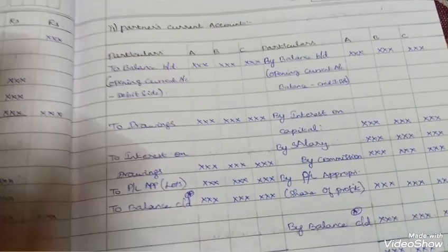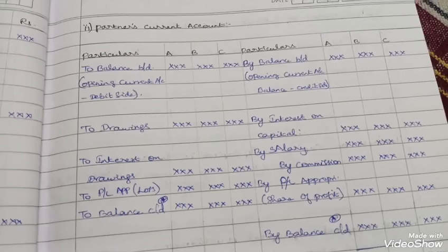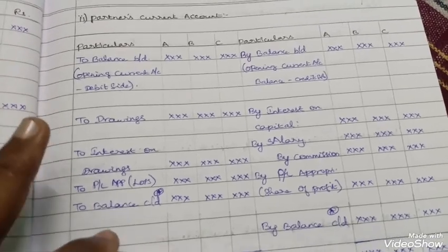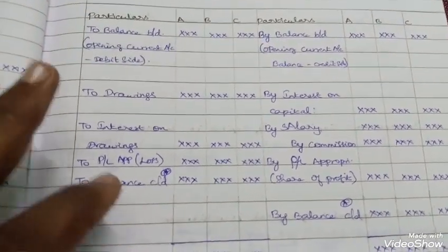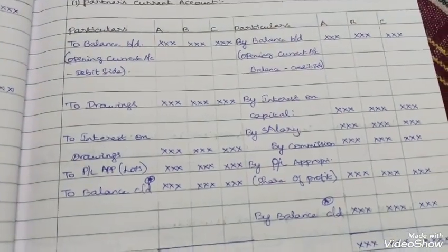So, and vice versa. So, it's very easy to remember this partner's current account. This current account will also show you the closing balance, like a normal ledger closing balance only. That's all. It's very, very easy.